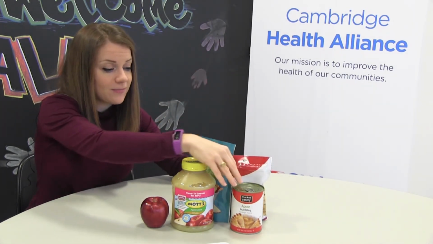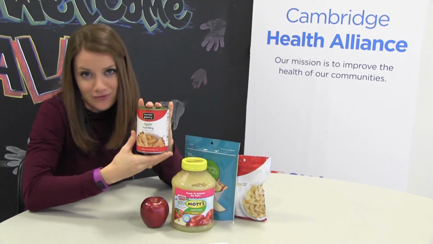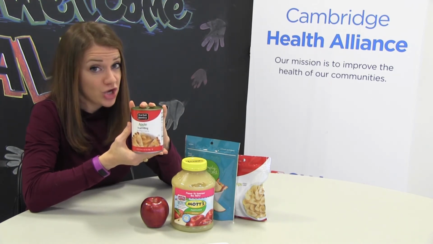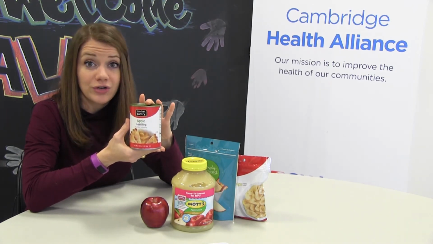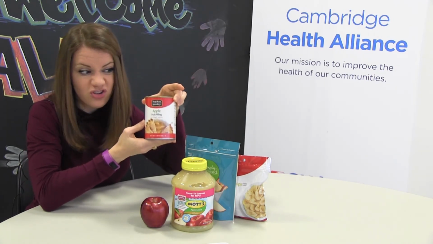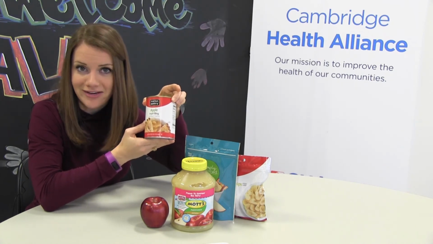Finally, we think about something that's non-nutritious, and that would be an apple pie fruit filling. Needless to say, this doesn't provide much nutrients. It's not fresh apple, and it's got a lot of added ingredients. So again, we wouldn't call this bad, we would just call it non-nutritious, and we might save it for a special occasion like the holidays.